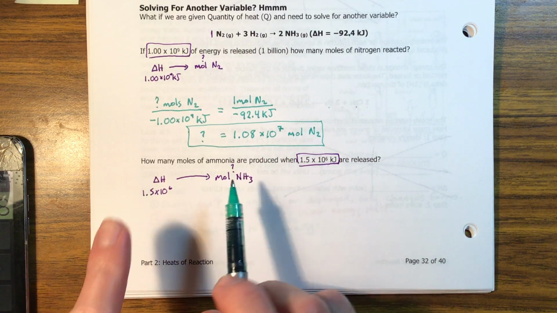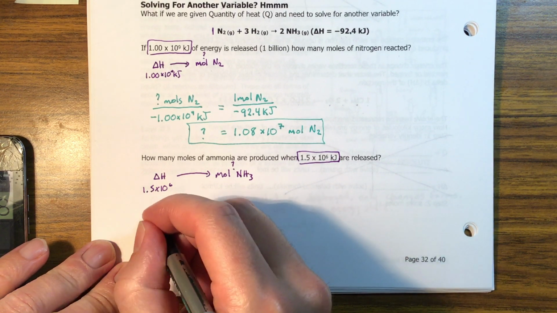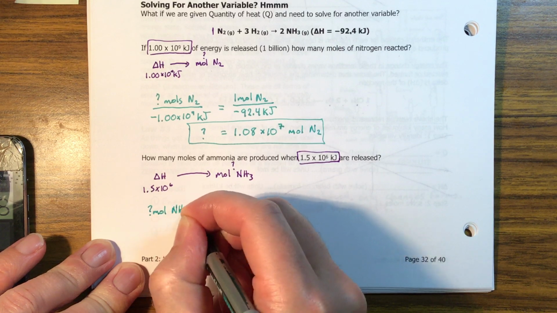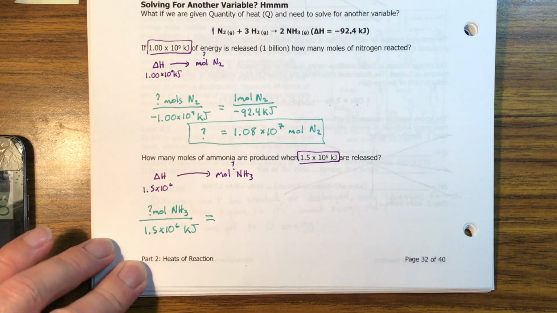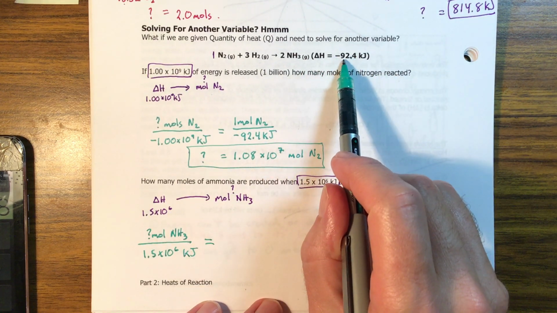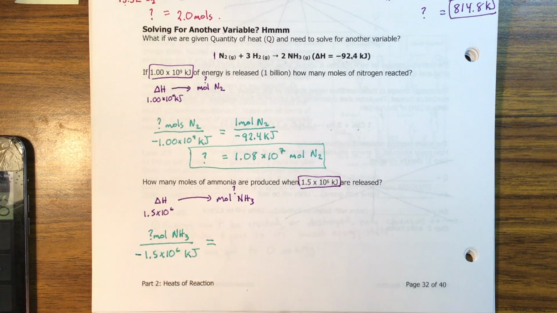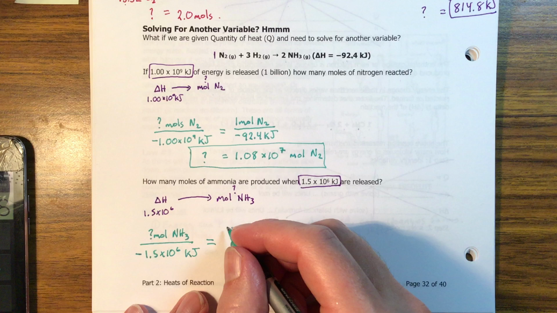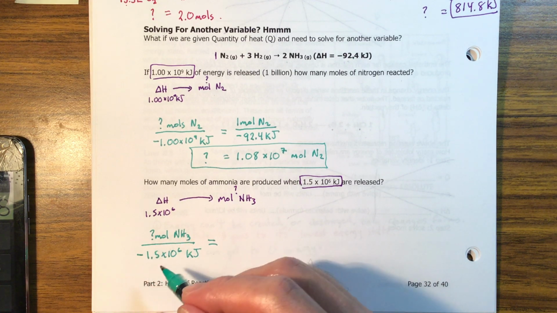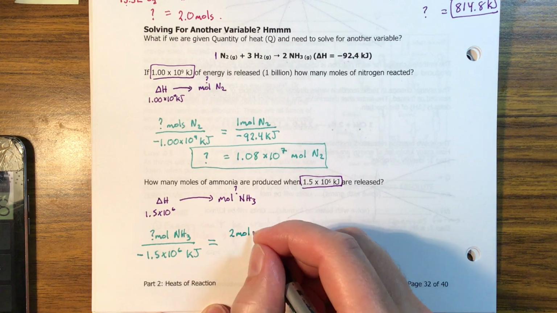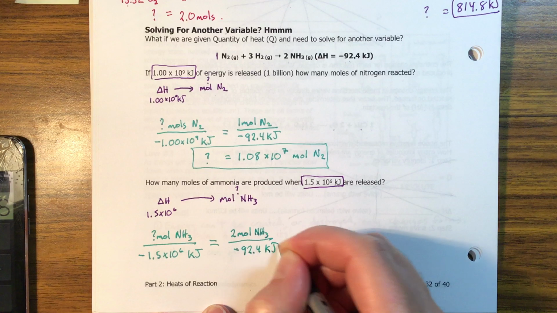So we write it up. How many moles of NH3 do I need to produce 1.5 times 10 to the 6 kilojoules of energy? You write that down. If 2 moles of ammonia are produced when negative 92.4 kilojoules of energy are released, this should be negative down here. The negative means released. So if 2 moles of NH3 are produced for every 92.4 kilojoules released.